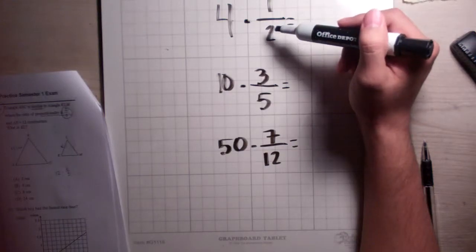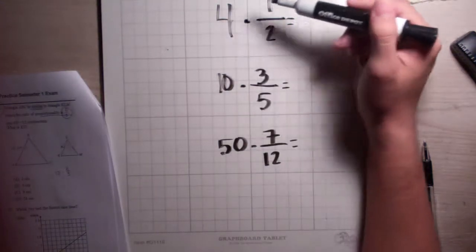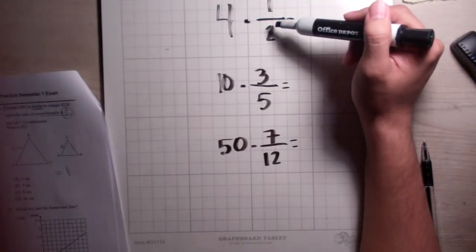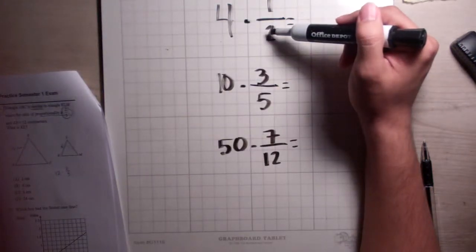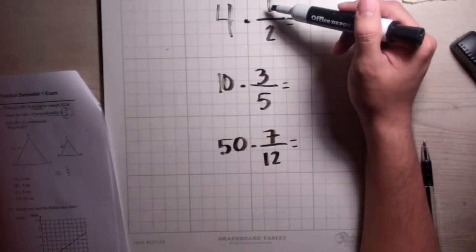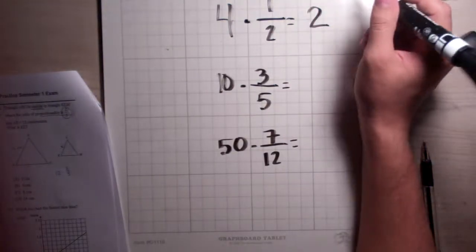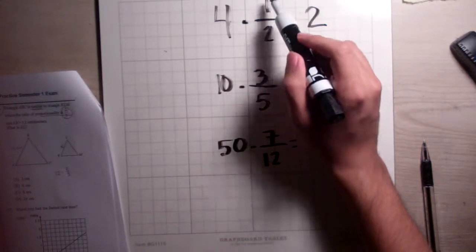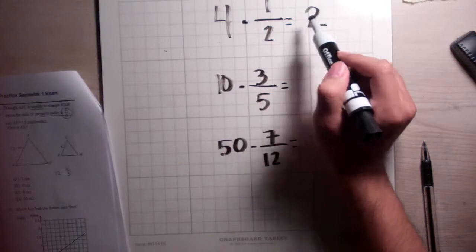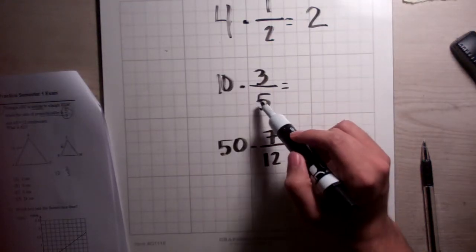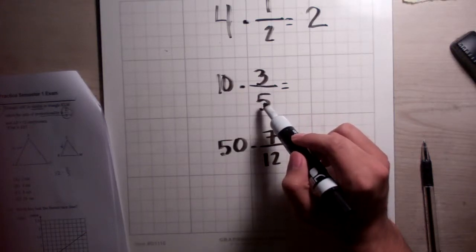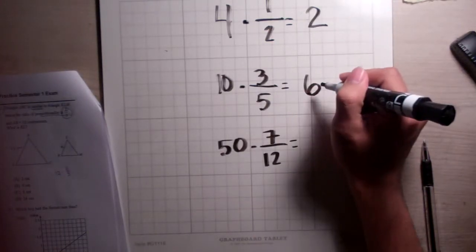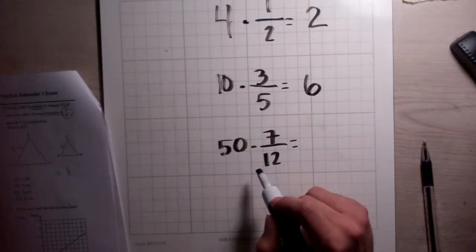So this is saying half of 4. You know that half of 4 is 2. Since the denominator divides it and the numerator multiplies it, 4 divided by 2 is 2, multiplied by 1, it's still 2. Let's use this on 10 times 5/3. The denominator divides it, so 10 divided by 5 is 2, and 2 times 3 is 6. Pretty easy.